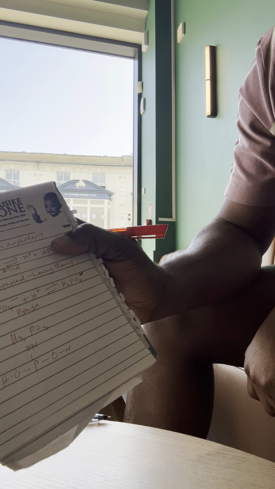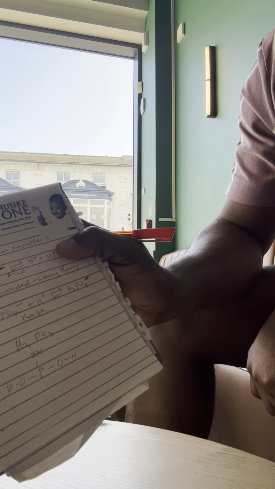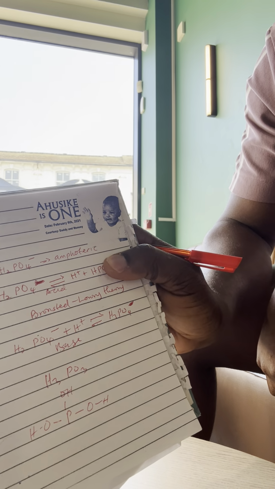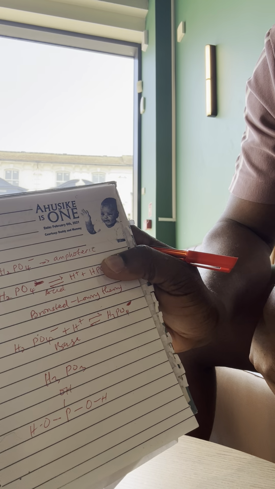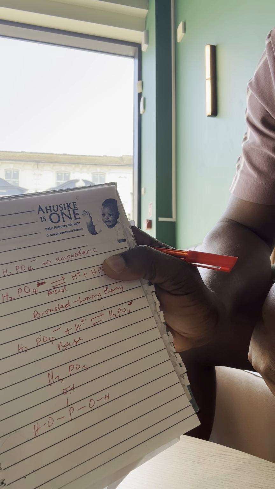So all the 3 oxygen atoms are single bonded to phosphorus, and that's what you have. All the 3 oxygen atoms are single bonded to phosphorus, and each oxygen is bonded to hydrogen.